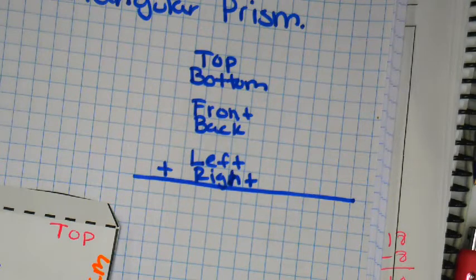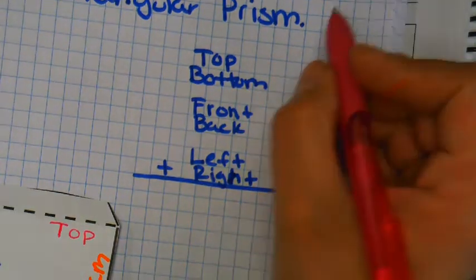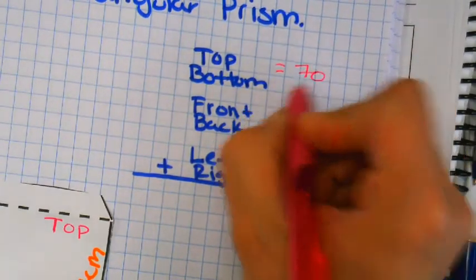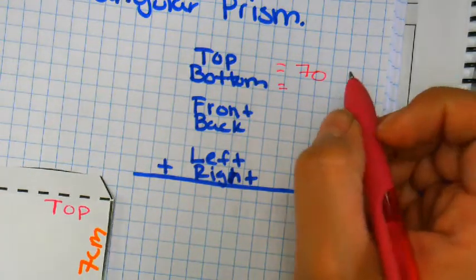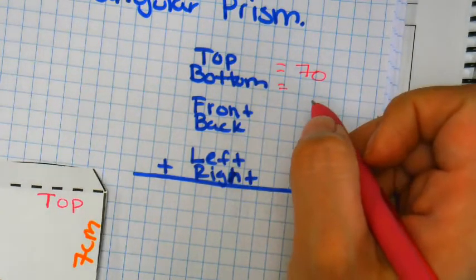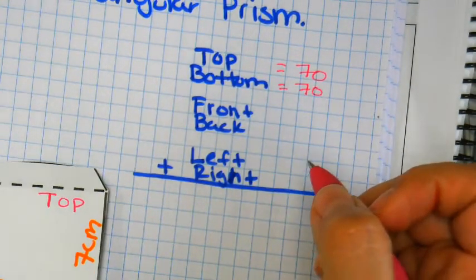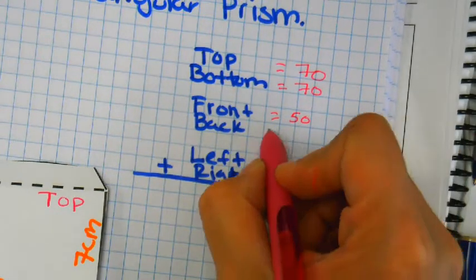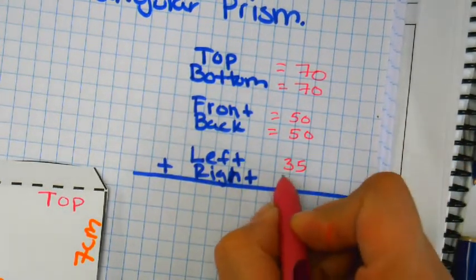Okay, we're good? We wrote that down? Okay, now you're going to write down the areas of each one. So what's the area of the top? 70. What's the area of the bottom? Bottom, 70, good. What's the area of the front? 50. What's the area of the back? Area of the left? Area of the right?